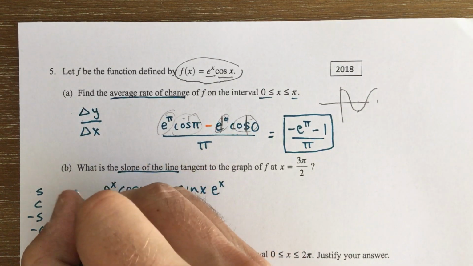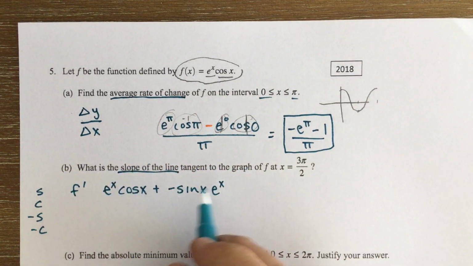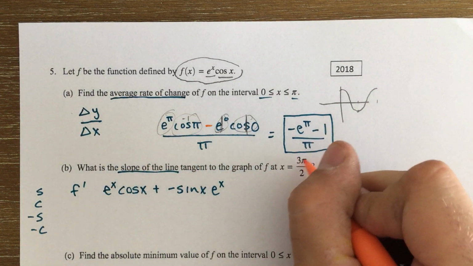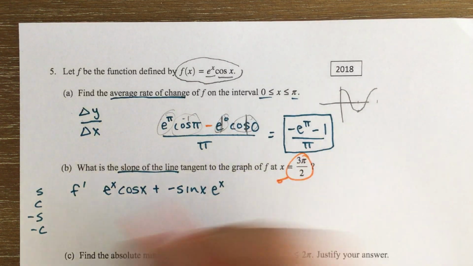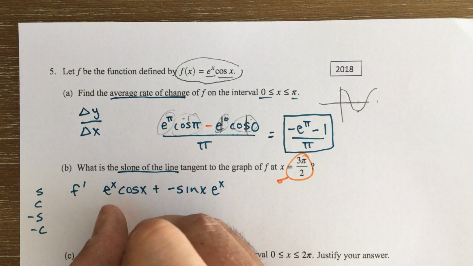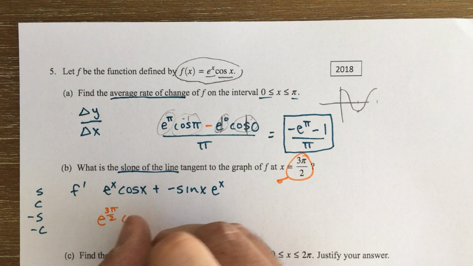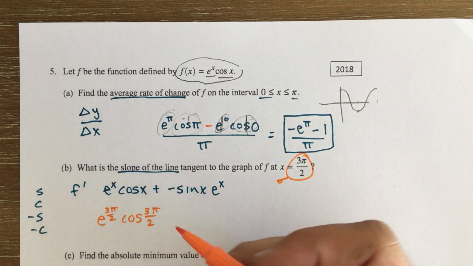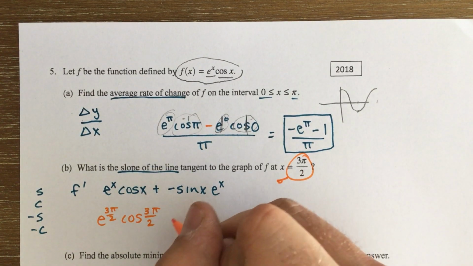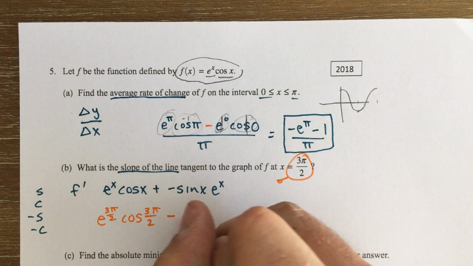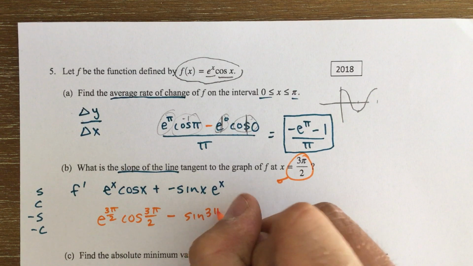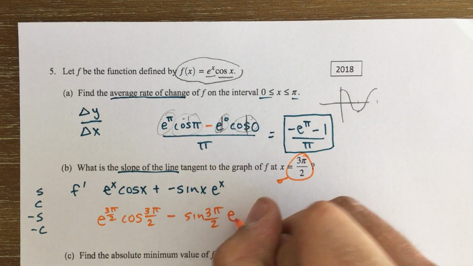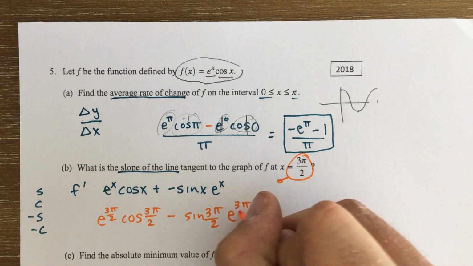This is the derivative, so I could write f prime, what is the slope? And it looks like I need to plug in that value now. So I'm going to have e to the 3 pi over 2 cosine 3 pi over 2, and I'll figure out what that value is in just a moment, minus sine 3 pi over 2 with e to the 3 pi over 2.